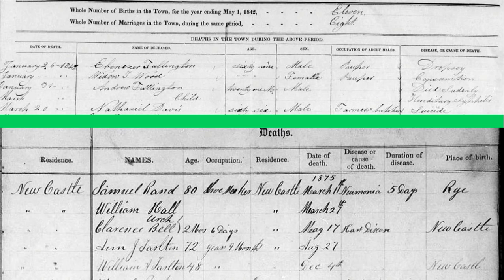Some other types of records that you might find are ones like a church book that will list all of the members of the church who had passed away. Or you might also find town records where it's all the people that died during a specific year in that specific town.